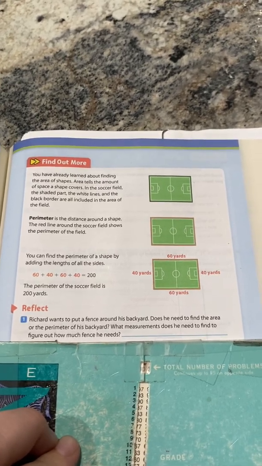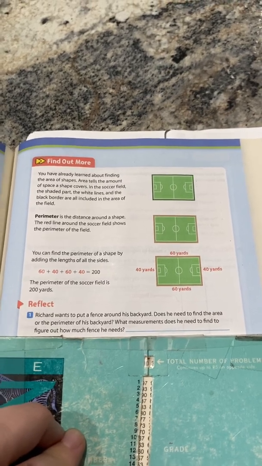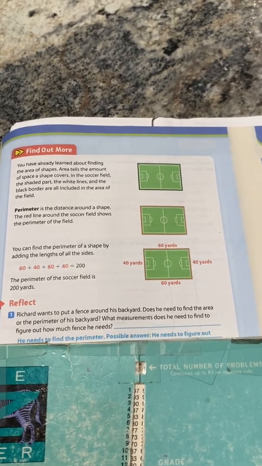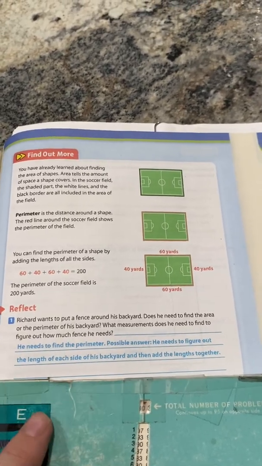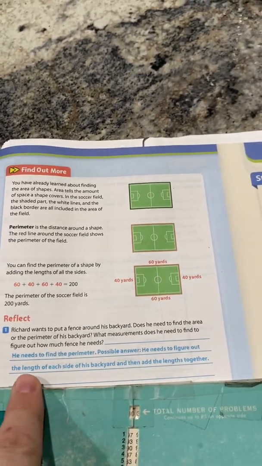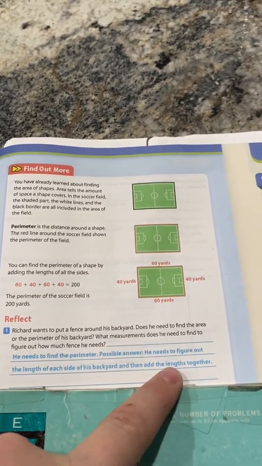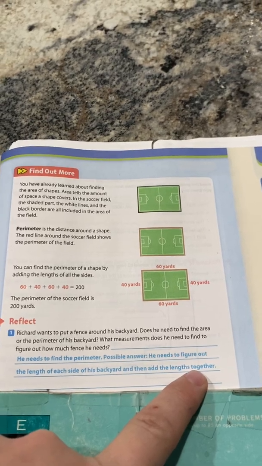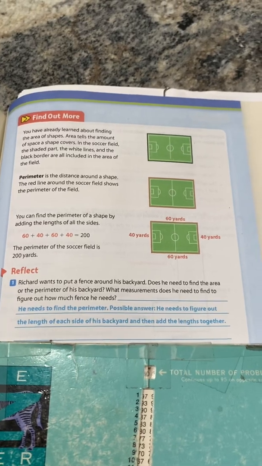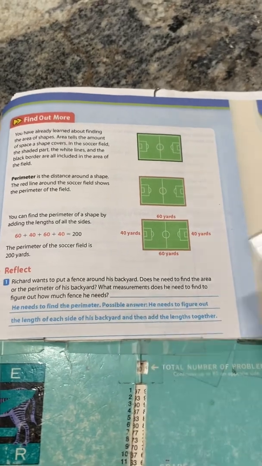Second part, what measurements does he need to do to figure out how much fence he needs to do? Well, you got to go all the way around his yard, so he will need to measure all the way around his yard. So there's what my book says. He needs to find perimeter. He needs to figure out the length of each side of his backyard and then add the lengths together. So remember our song, perimeter is the fence that goes all around. To get the perimeter, we add all the sides. So this is a review on perimeter.